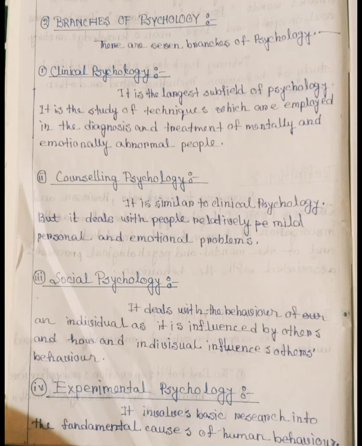So the first one is clinical psychology and the second one is counseling psychology, which is almost similar to clinical psychology.